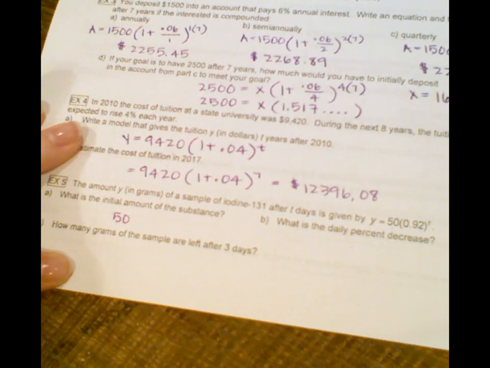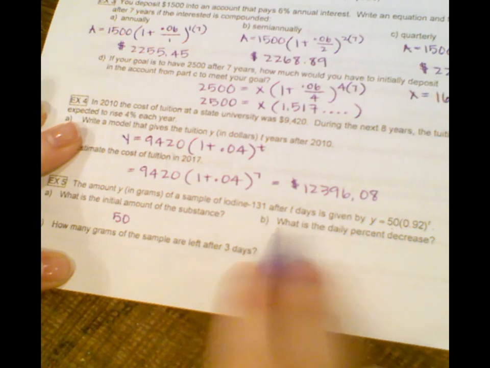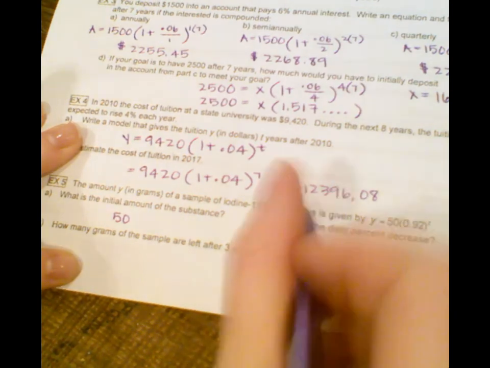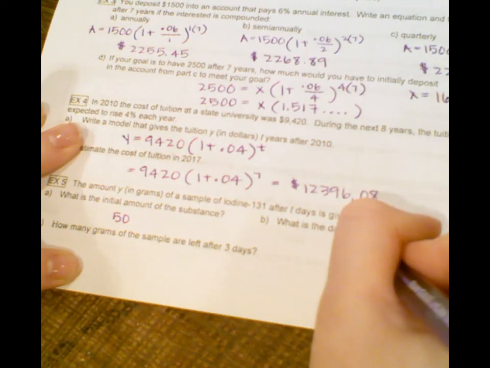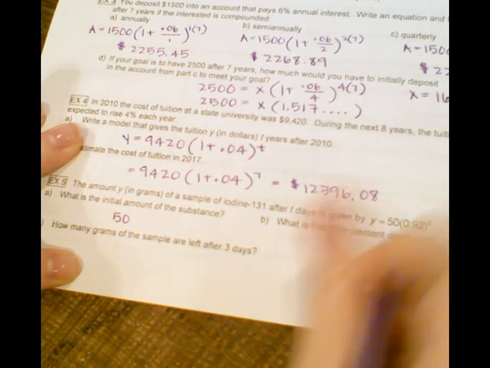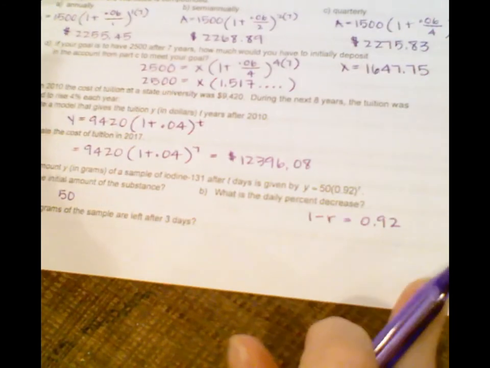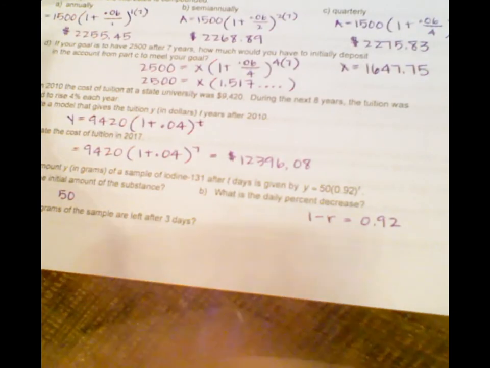B, what is the daily percent decrease? Okay, so what it wants to know is what is the percentage? What is the rate? Because this says decrease, you're going to do 1 minus R is equal to whatever is in the parentheses, which is 0.92. Then we're going to solve this for R so that you can actually see the rate.